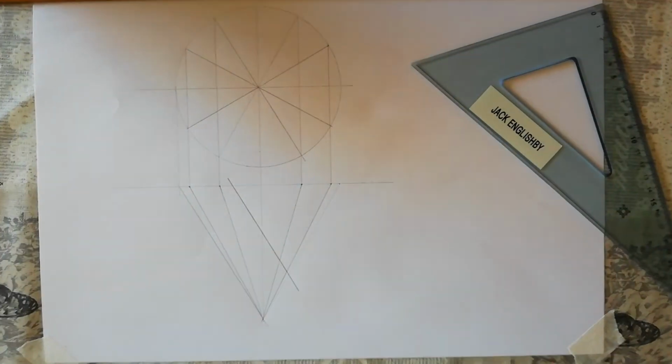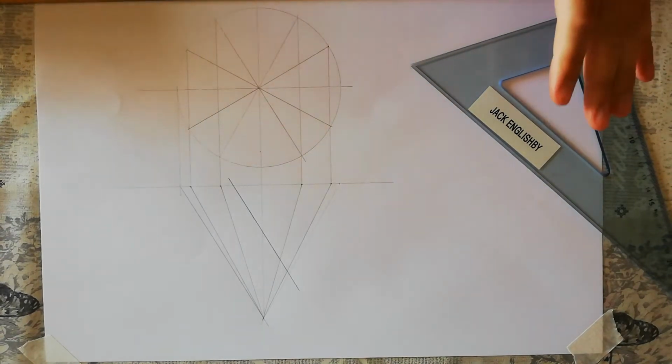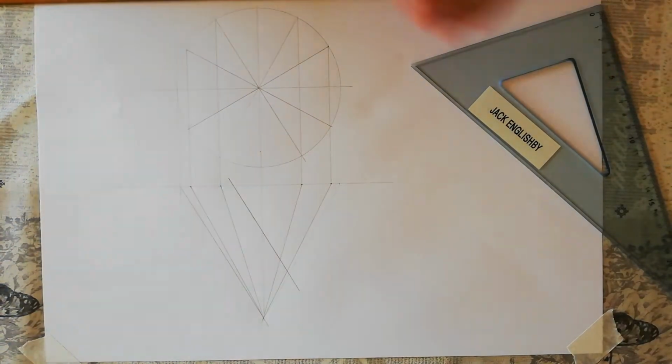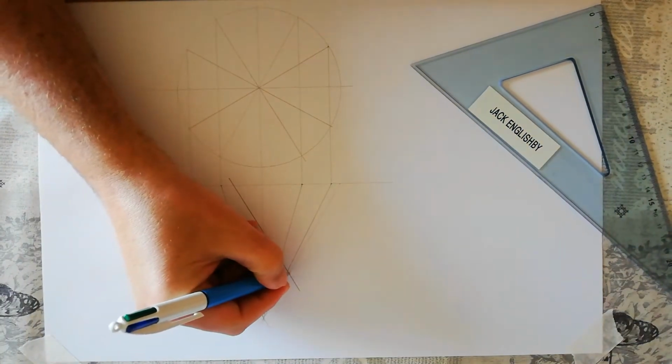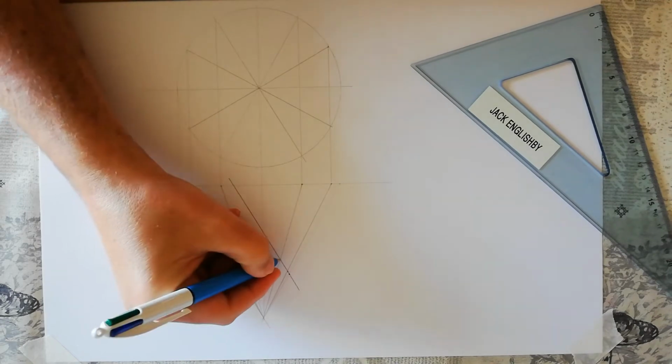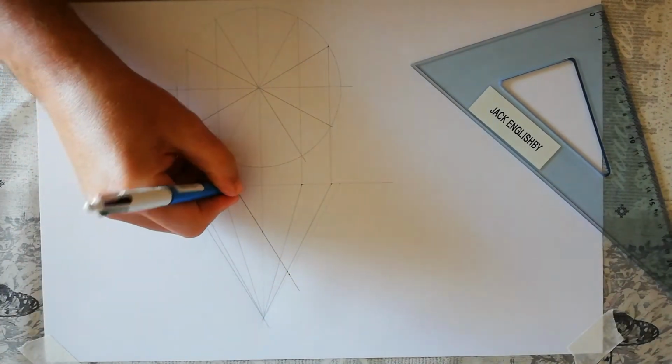Okay, now, so what we do then is where our cutting plane hits, there, there, there, and there.